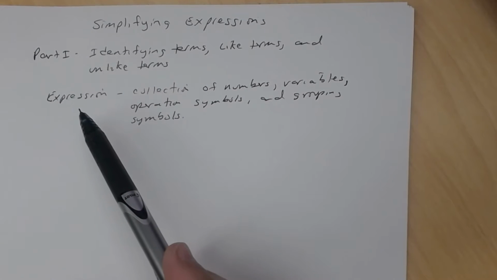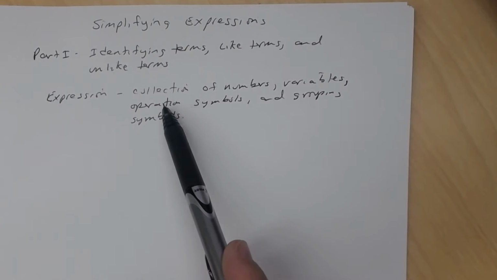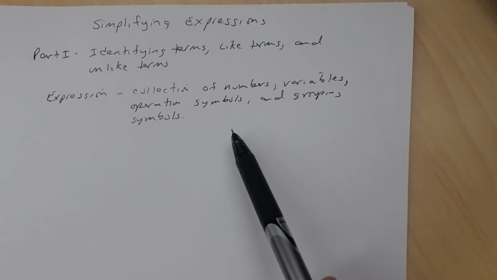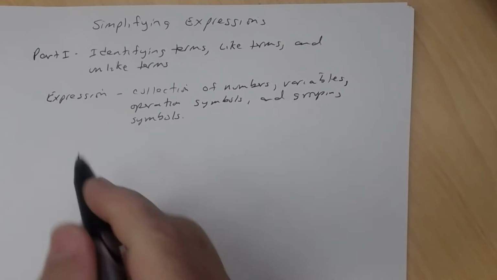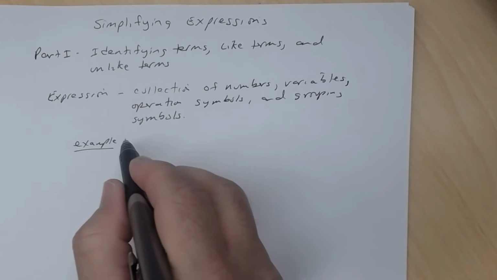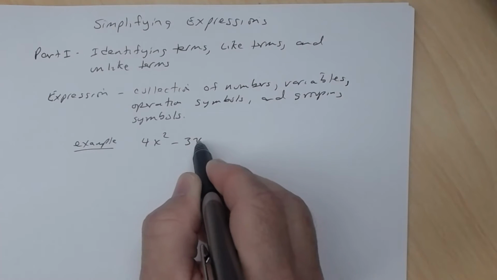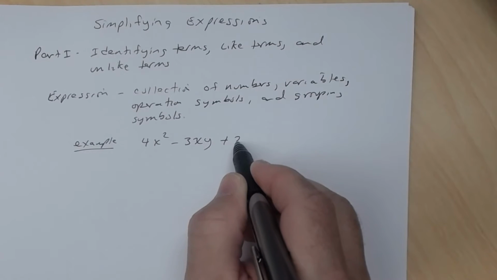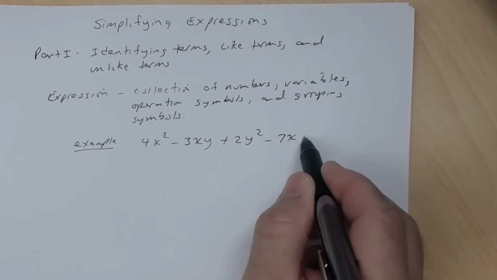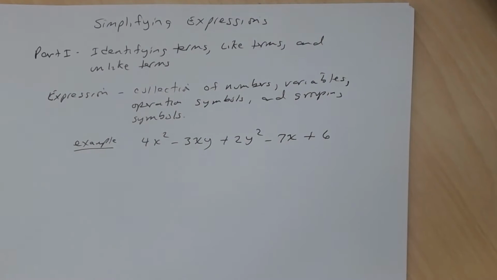Okay, so recall an expression. In a previous lesson we talked about an expression. Remember, an expression is a collection of numbers, variables, operation symbols, and grouping symbols. So in particular, let's look at this example. This is an example of an expression. Suppose we had 4x squared minus 3xy plus 2y squared minus 7x plus 6.